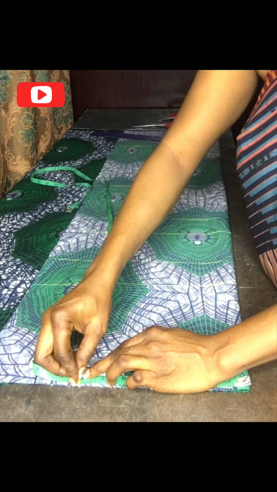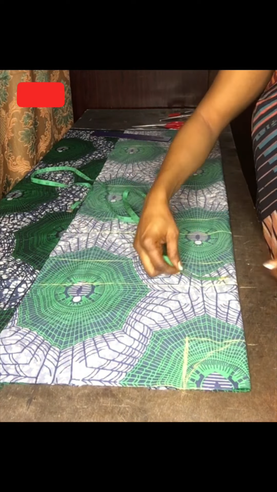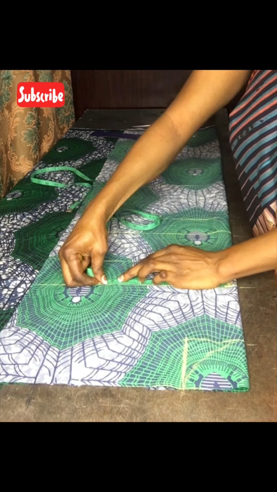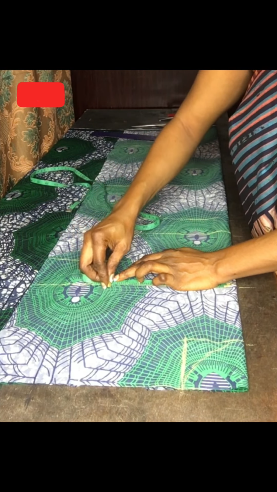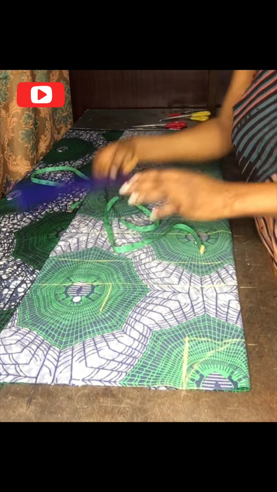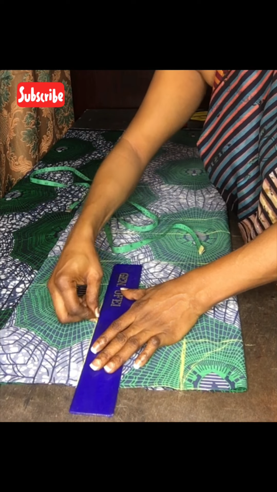So I'll go ahead and take my shoulder measurement, which is 8 inches. Unfold. My shoulder measurement is 16 inches divided by 2, and that will give me 8 inches. So I'll go down to my chest line and take the same 8 inches.